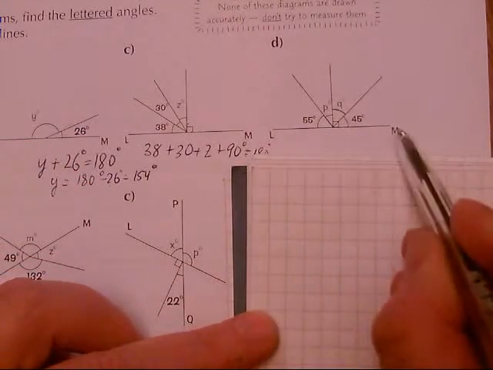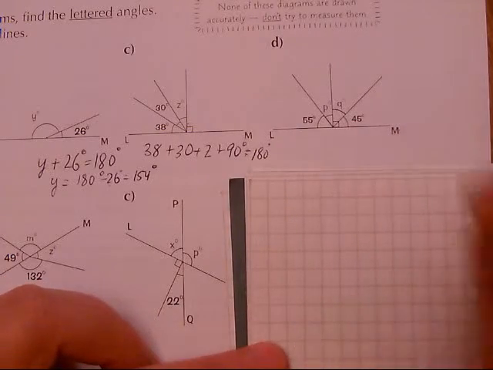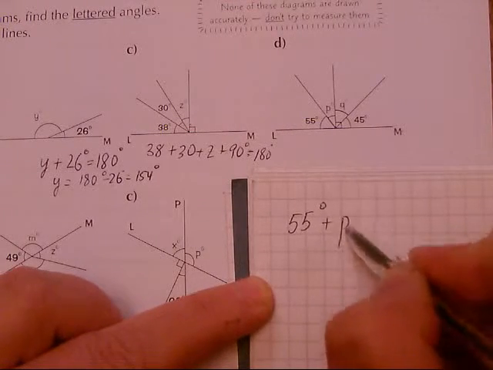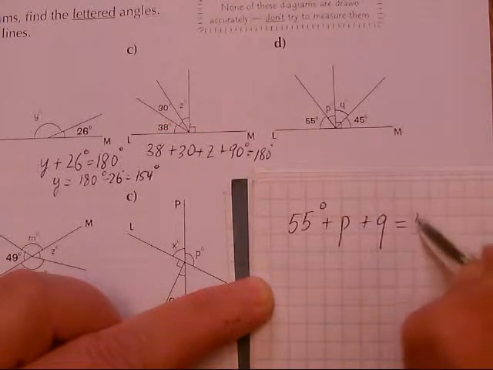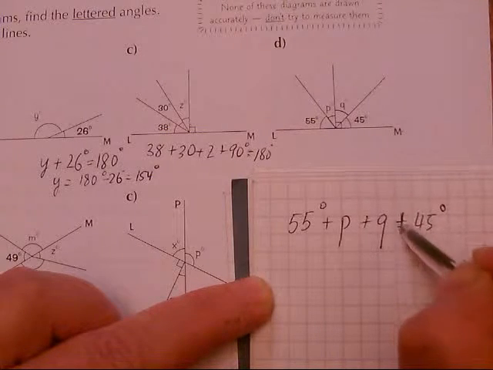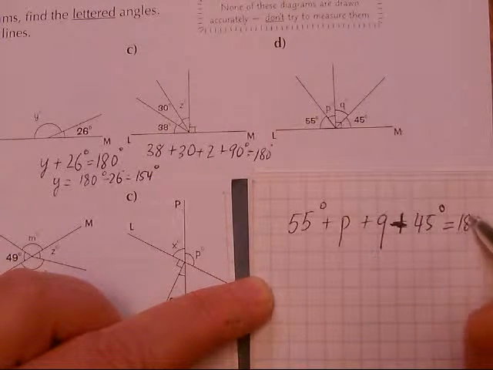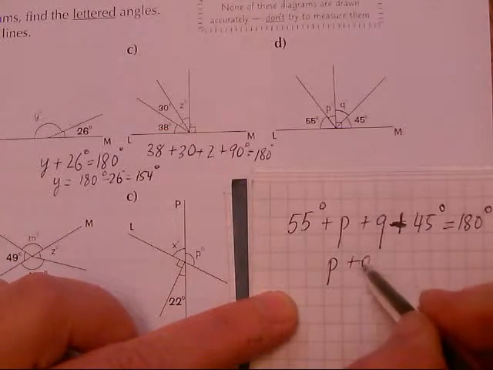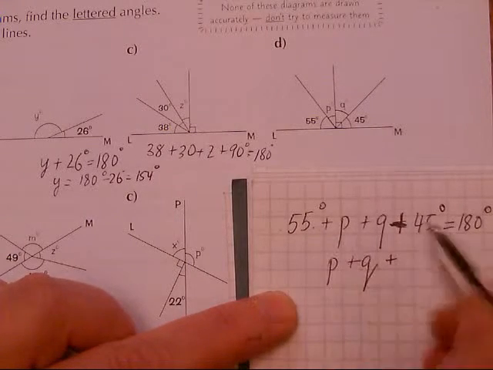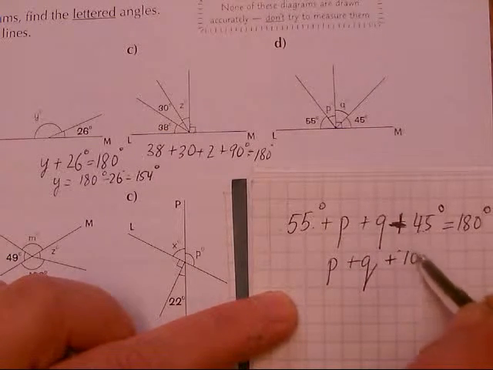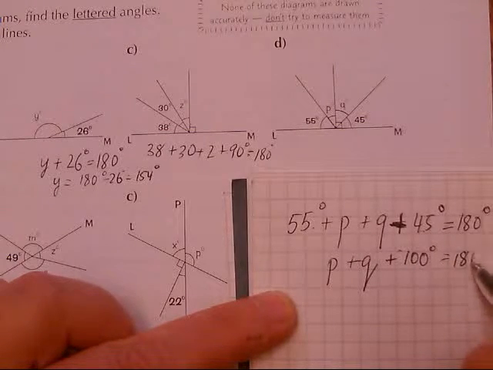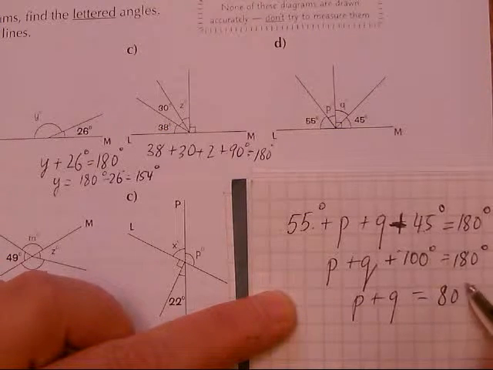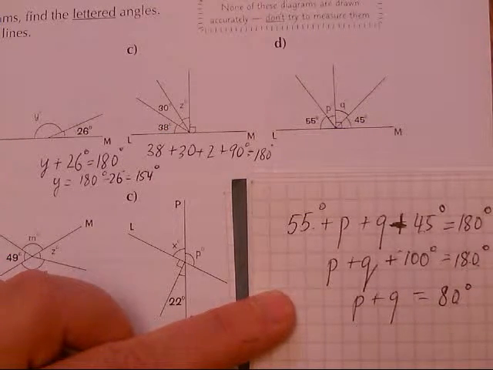Angles at a straight line LM add up to 180. So we'll have to write it down: 55 degrees plus P plus Q plus 45 degrees is equal to 180. From here we know that 55 plus 45 is 100, so 100 plus P plus Q equals 180. So P plus Q will have to be equal to 80 degrees. 180 minus 100 should be 80 degrees.